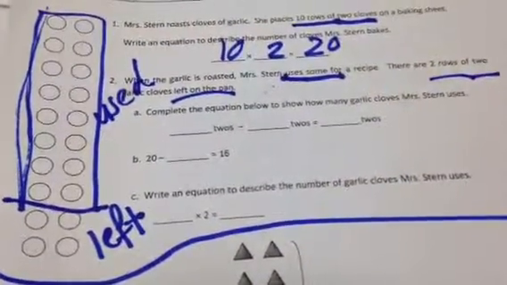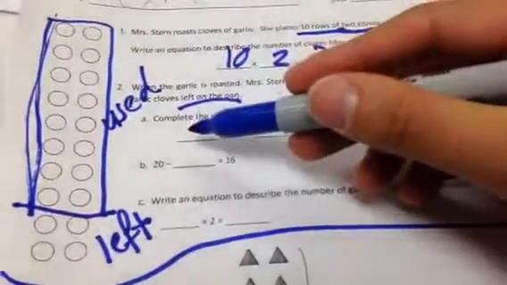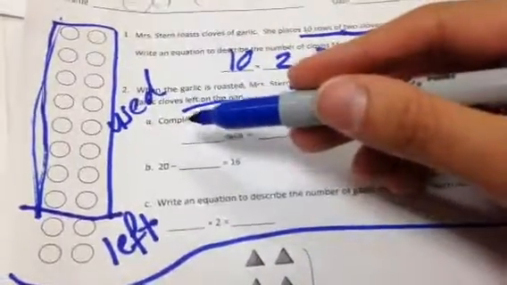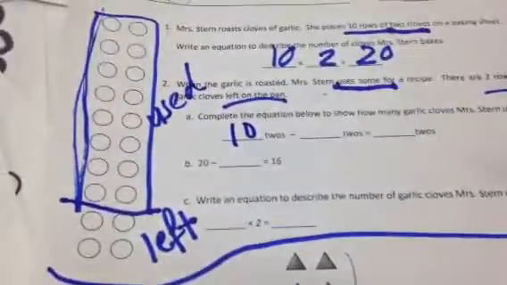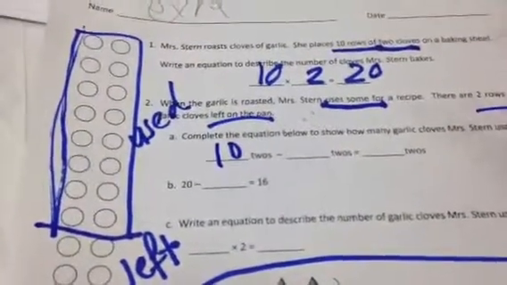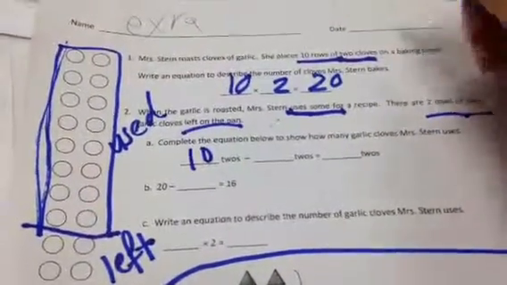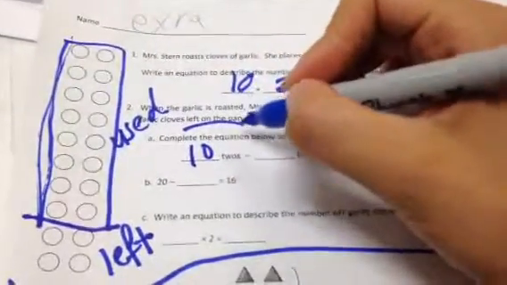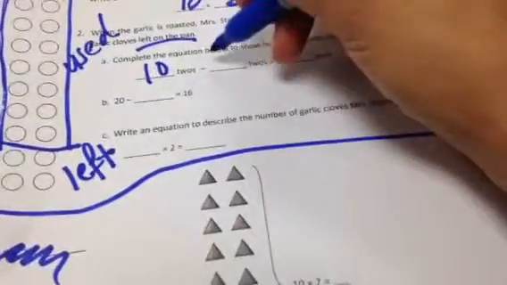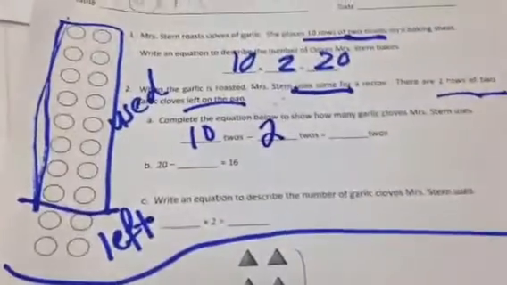So what are we going to do? Well, let's take a look. We started with the total. Start with the total. How many 2s did you have before? The total, right? So we had 10 2s. And use the information that you are given. You have 2 rows that are left over. So 10 2s minus 2 2s.